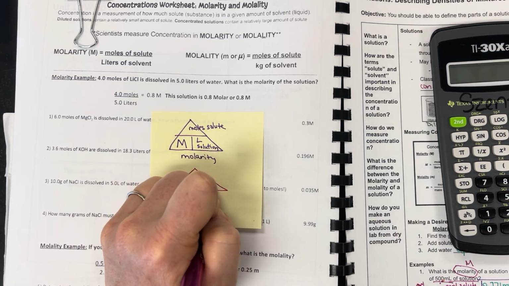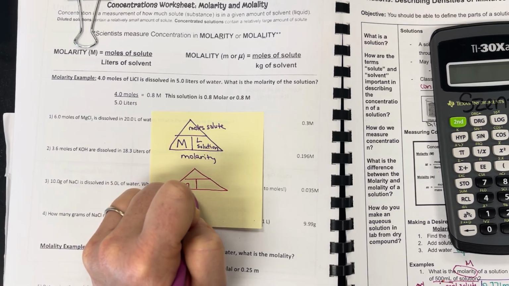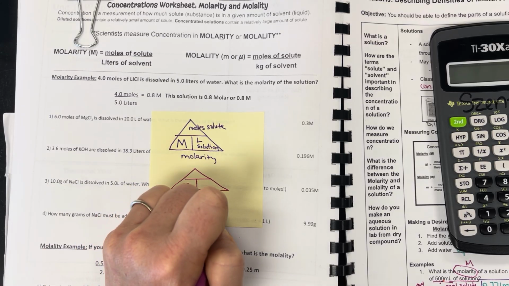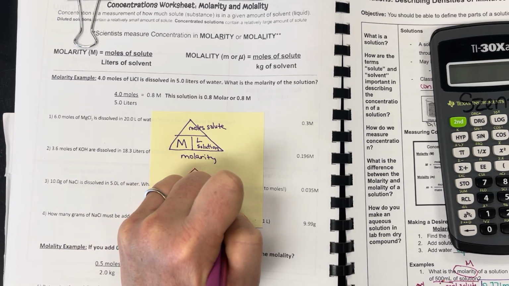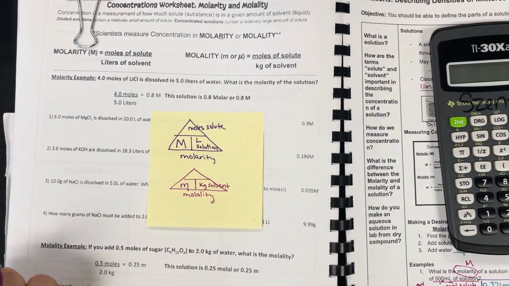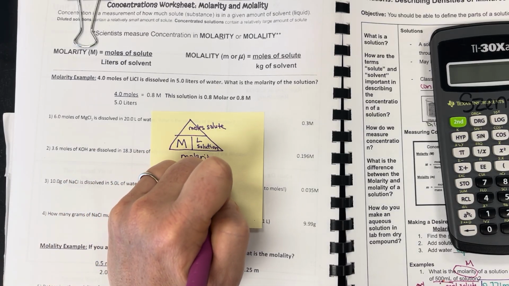And then we also have molality, which is a very similar process, except instead of being part to whole, it's part to part. So that's going to be lowercase m. This is molality. And that's going to be kilograms of solvent. So we're not looking at the whole solution anymore. We're just looking at solvent, but moles of solute.